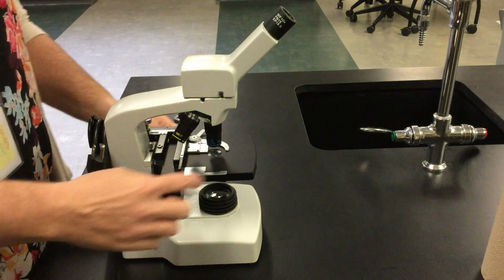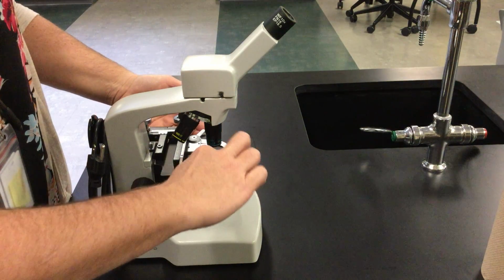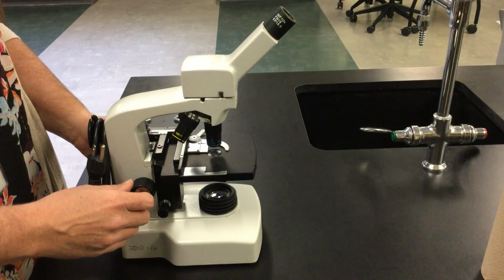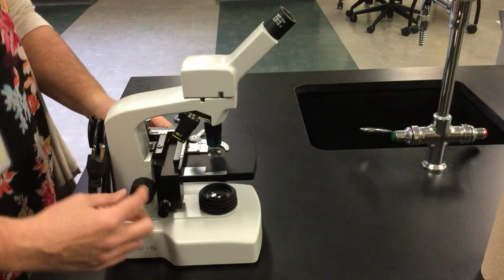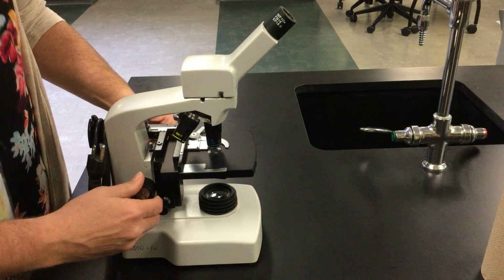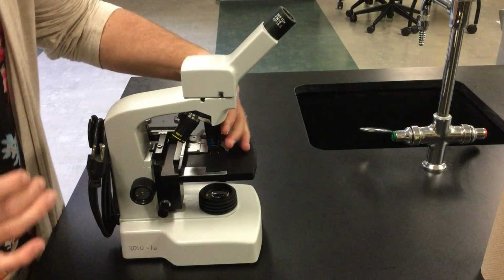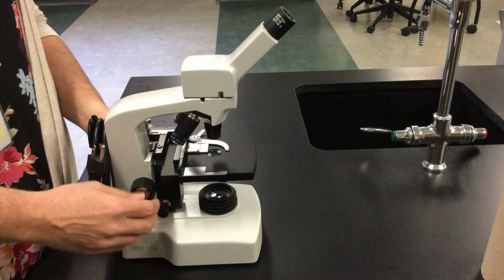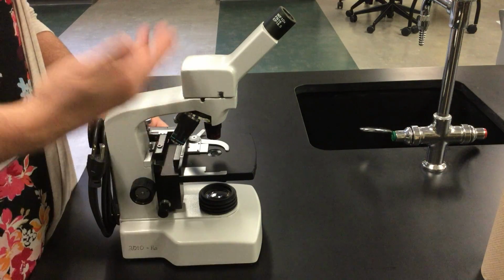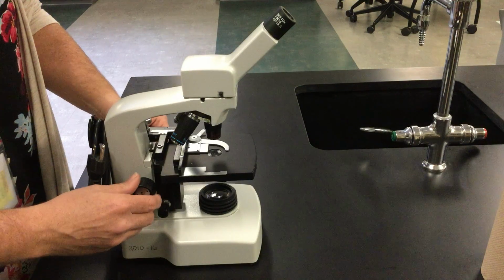The next part on our microscope is the platform where we put our slide in here. We call this the stage, and that's where we set the slide. Over on the sides, we have knobs that allow us to adjust the stage. Anytime you go to adjust the stage, always make sure that you're on the 4 objective, otherwise you might damage the lenses on the longer ones.